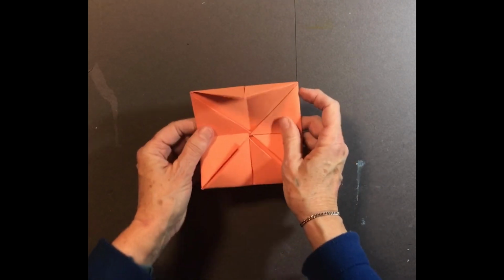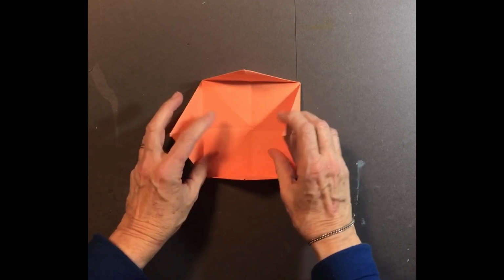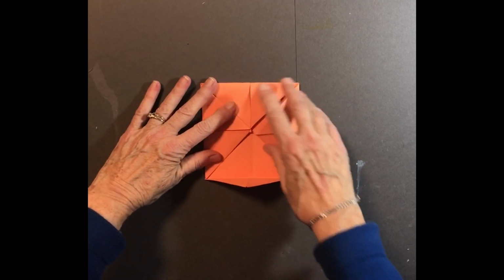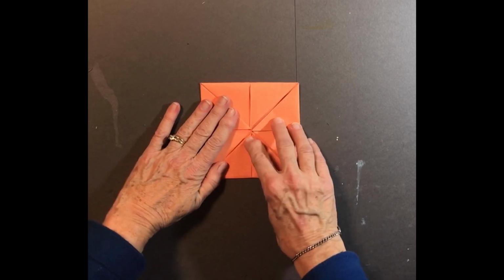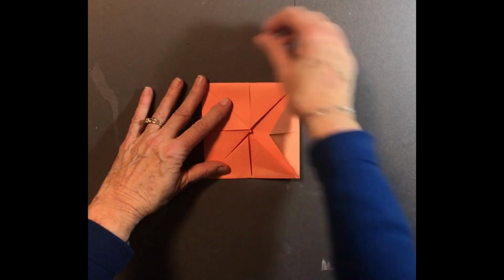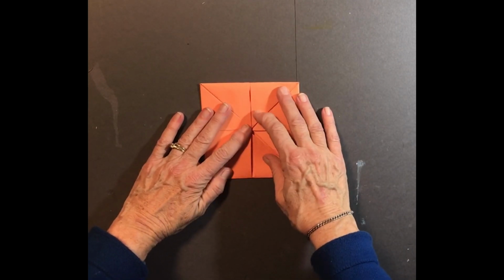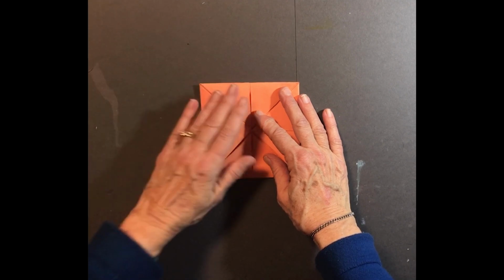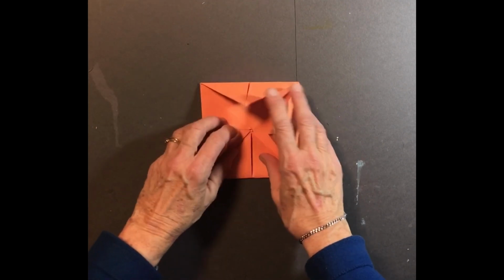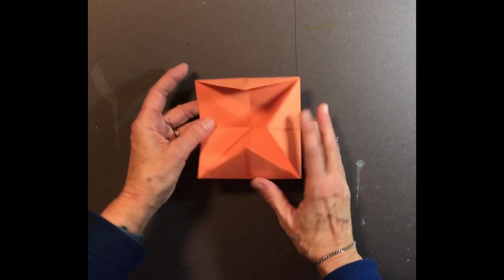And what we used to do is on each of these little flaps, there would be words, numbers, colors, that each time you did this, your person that you were doing this with would have to choose a color or a number, and then that would give them some kind of message. So have fun with this.